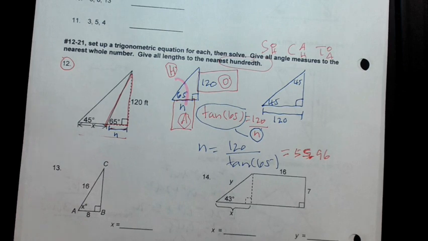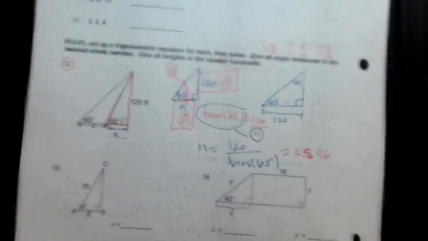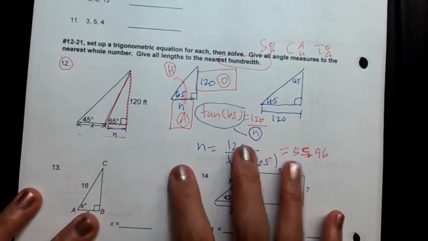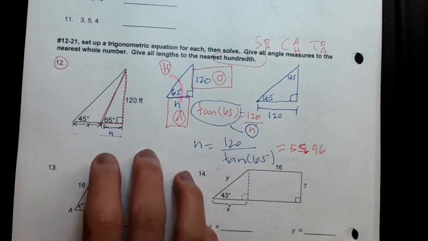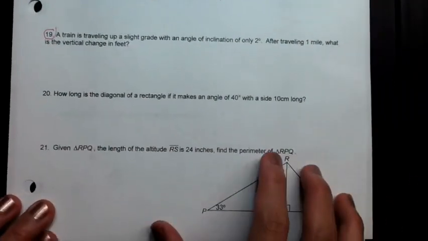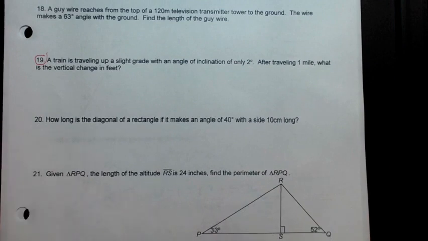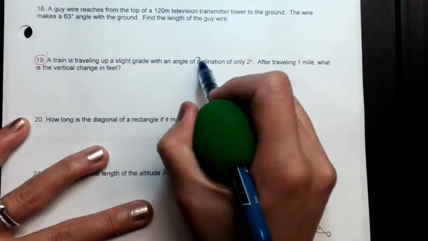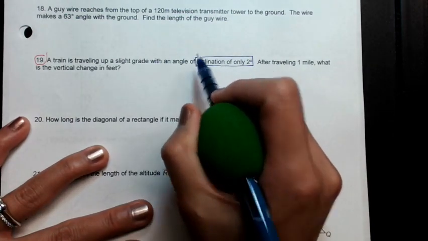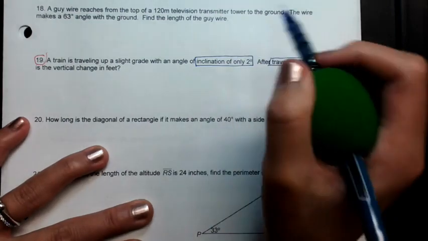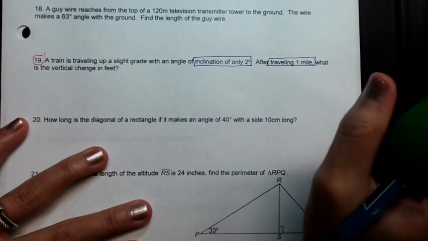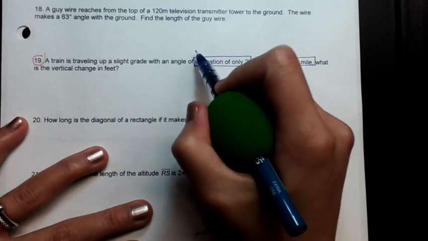Let's go to number 19. Let me help you set this one up. Can I move this one over? Good? All right. Luca, let's read number 19. The train is traveling on a slight grade with an angle of inclination of 2 degrees. Traveling 1 mile, what is the vertical change? So inclination, does that sound like angle of elevation or depression?